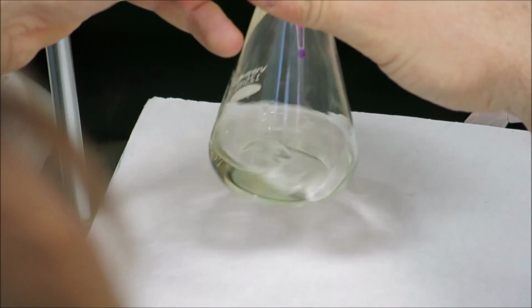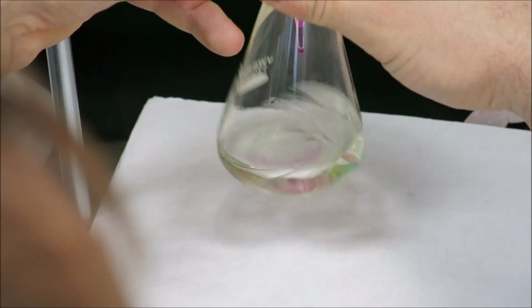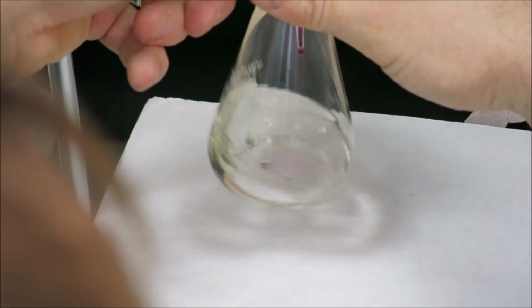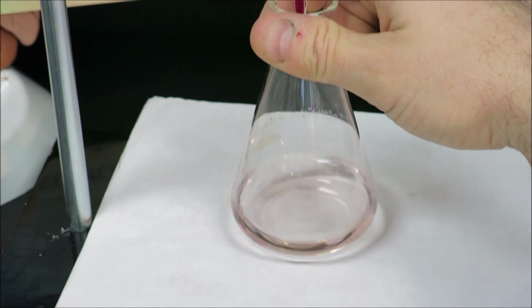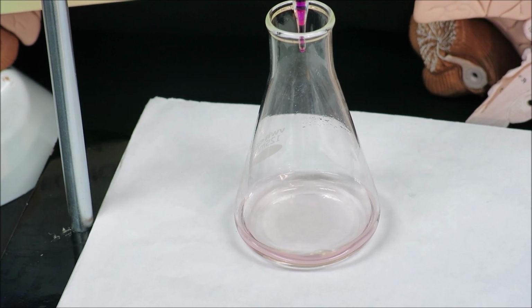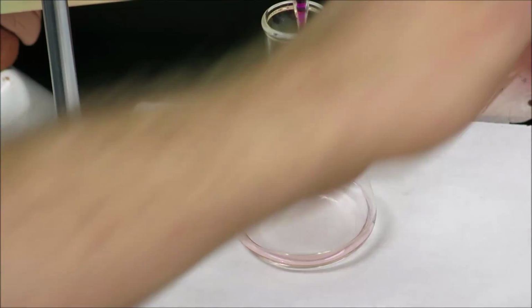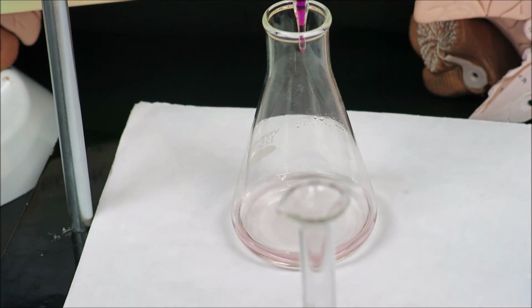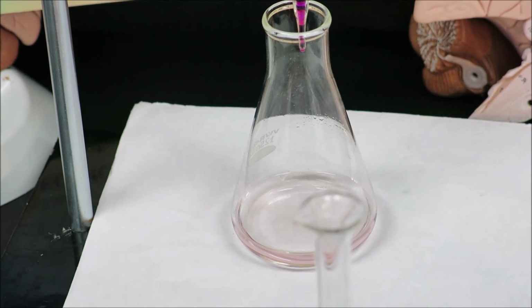So I've actually slowed the drip rate down even a little bit more because I can see that color is almost not fading at all. And there is our endpoint. Now it could be difficult to see, and so what we can do is we can prepare our second trial and compare the color of the sample to the color that we've just reached using our titration.